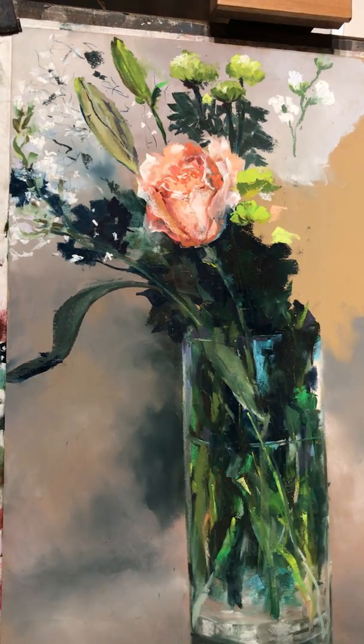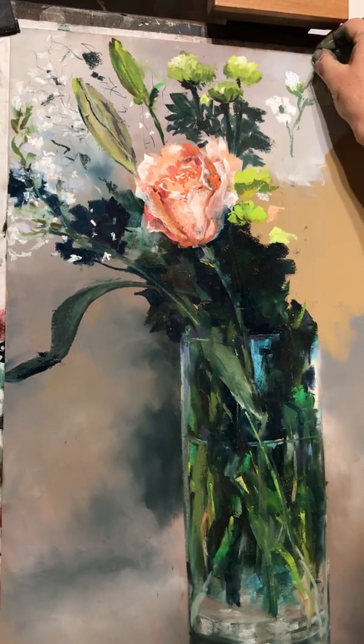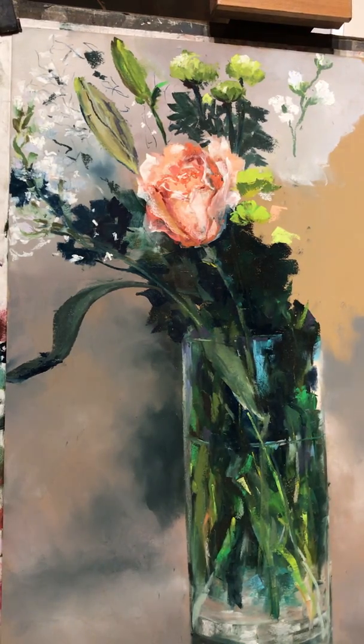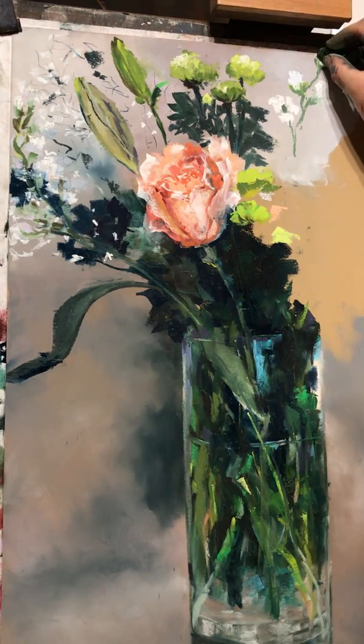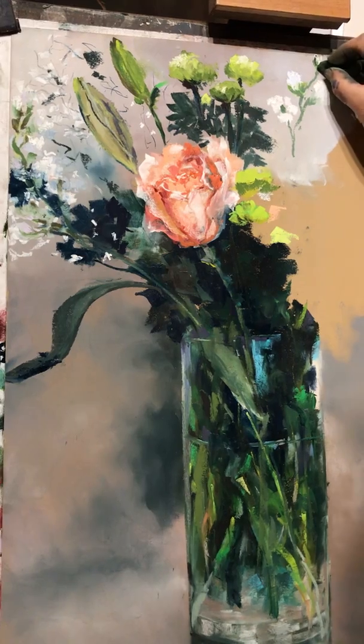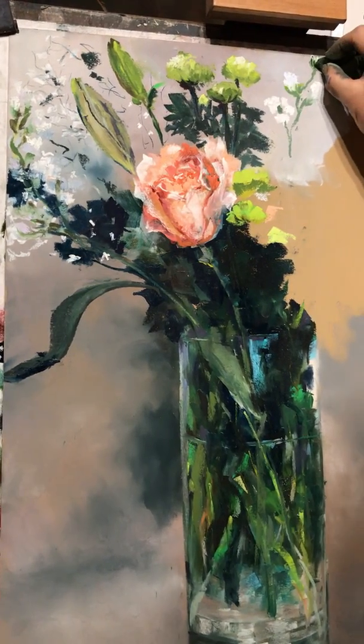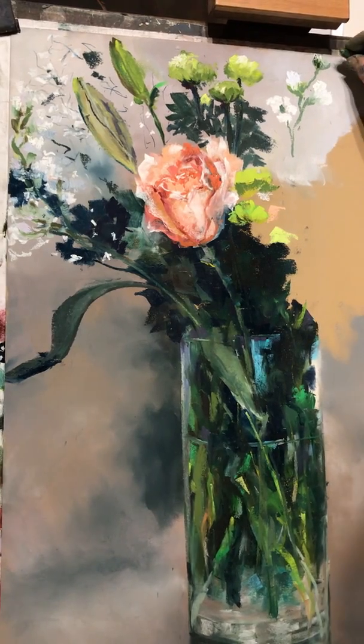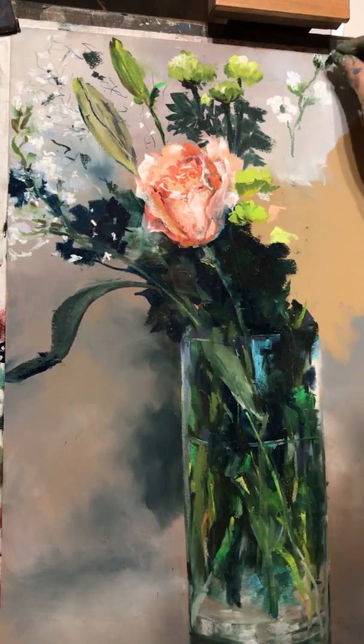Actually, I must ask you guys too, I've ordered some Jackson hand-rolled pastels, and I'm waiting for them to come. I was going to get another set of the Gordons, but there's been a bit of a delay, and I got a little bit impatient, so I've decided that I'm going to try these.